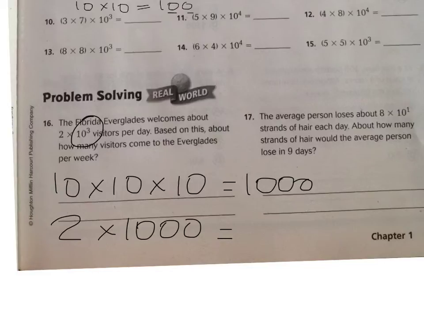It says the average person loses about 8 times 10 to the first power strands of hair each day. About how many strands of hair would the average person lose in 9 days? This is what's happening in 1 day. And we want to know what would happen in 9 days. So obviously I need to do some multiplication.